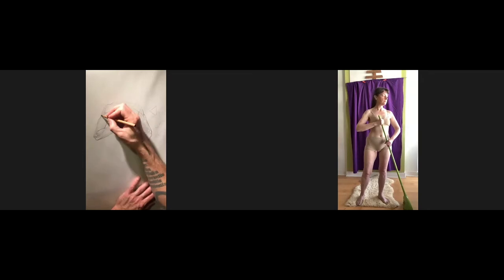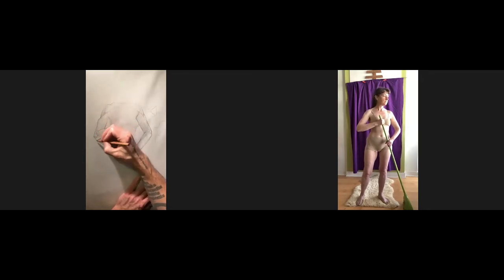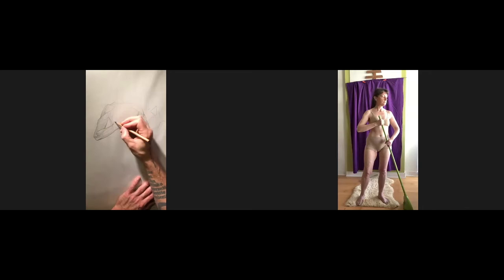And then again, just exaggerating the overlap in order to make that look a little bit more structurally accurate.